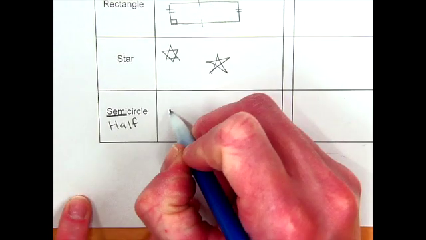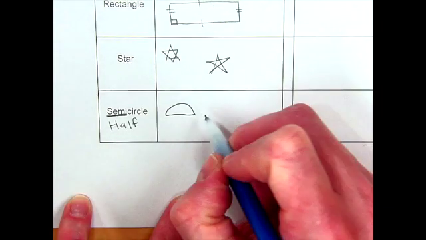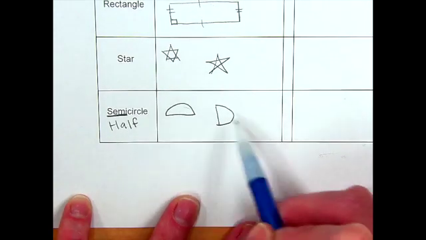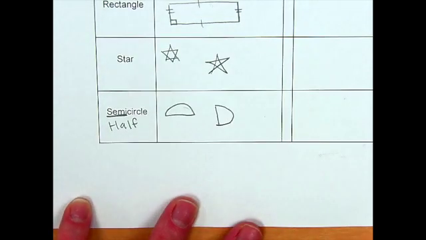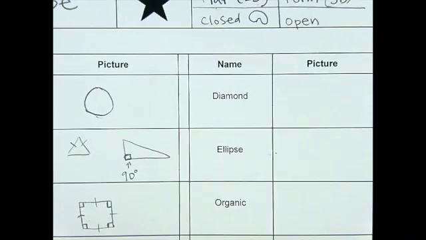So a half circle, you can draw a line and then your little half circle over there, or you can do it like a D if you want to. Wow, this one's too little and this one's too big, but we're not perfect, right? Something like that.